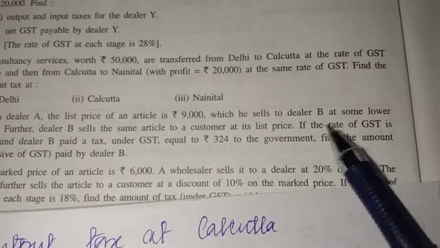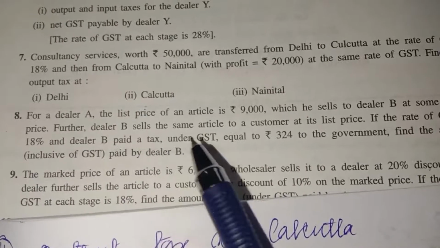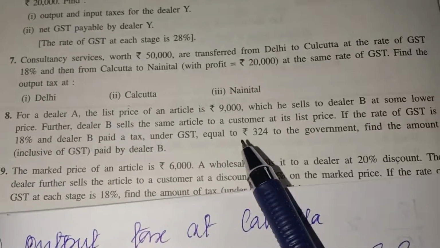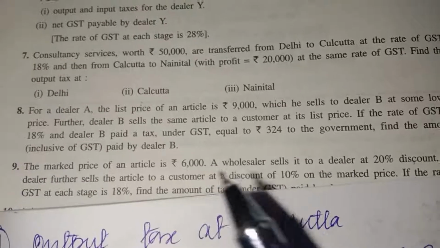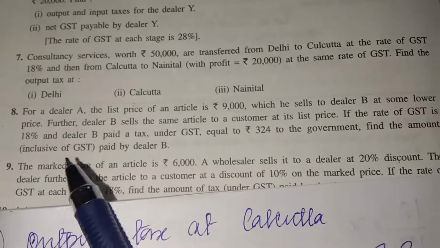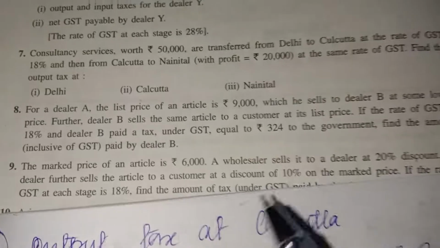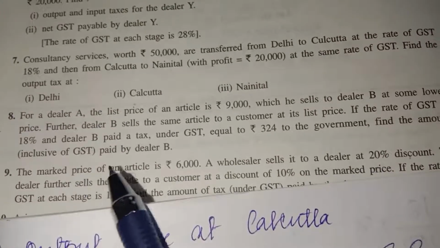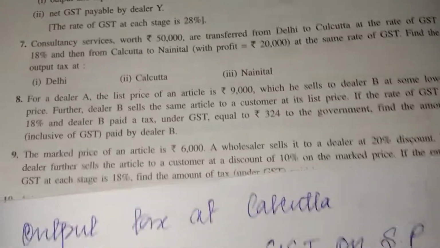If the rate of GST is 18% and dealer B paid a tax under GST equal to rupees 324 to the government, that means for dealer B the net tax is 324. Find the amount inclusive of GST paid by dealer B. So here you have to find the total amount paid by dealer B. You have to include GST also.